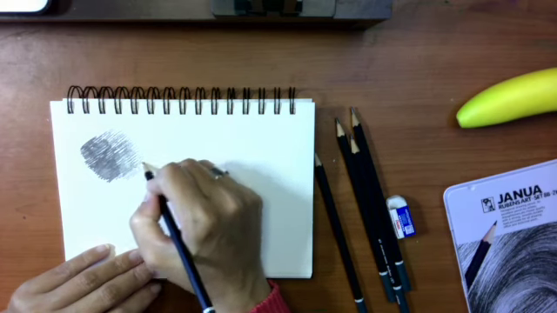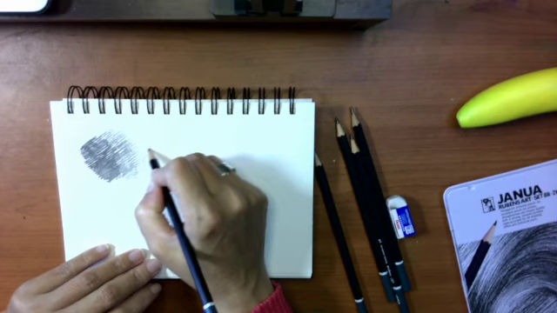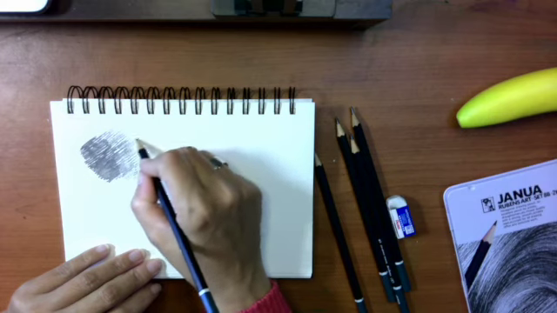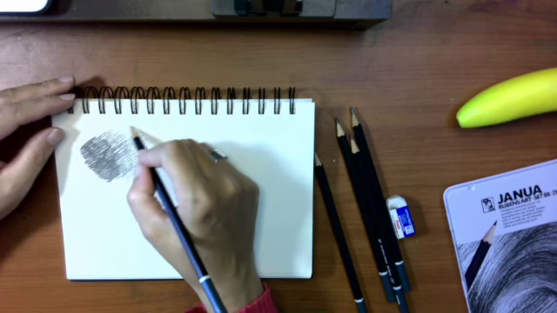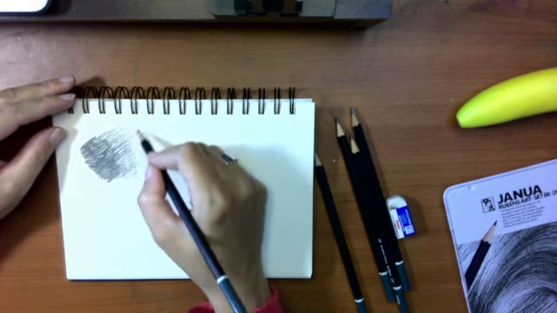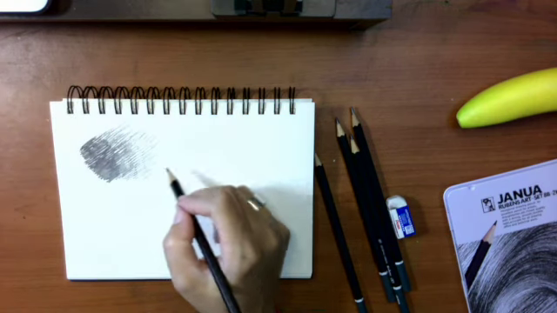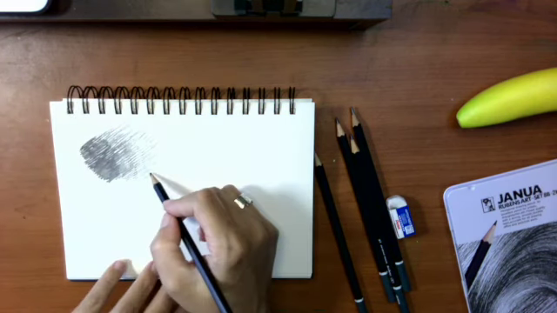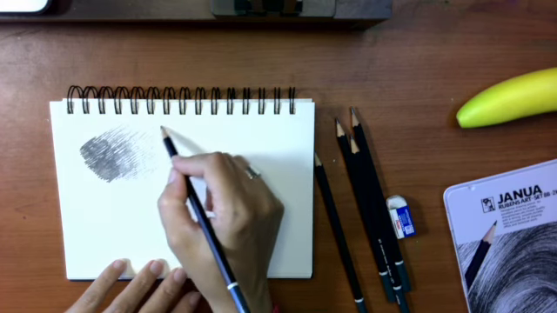And notice when I go lighter, the lines, you can almost not see them on here. Very, very light, to a very, very, very light shading.